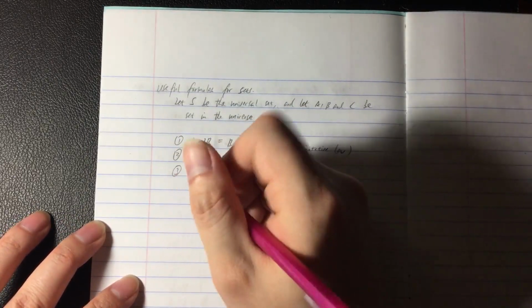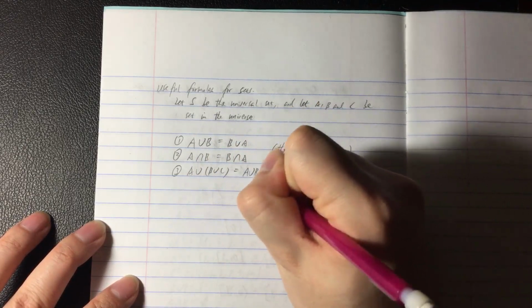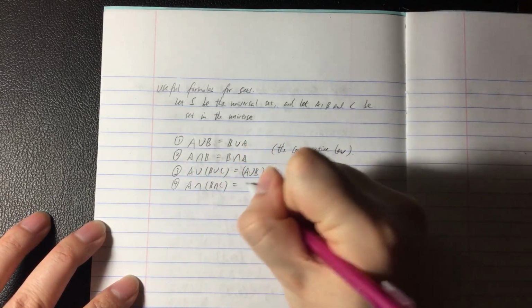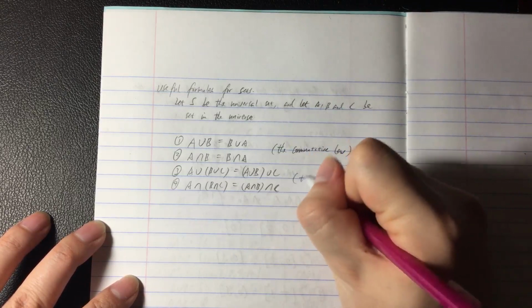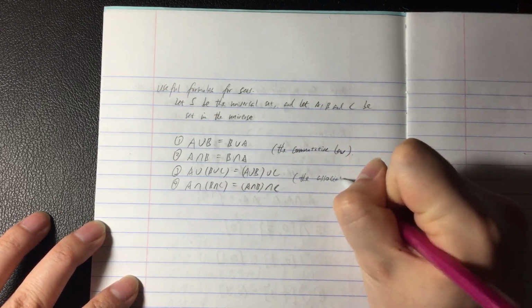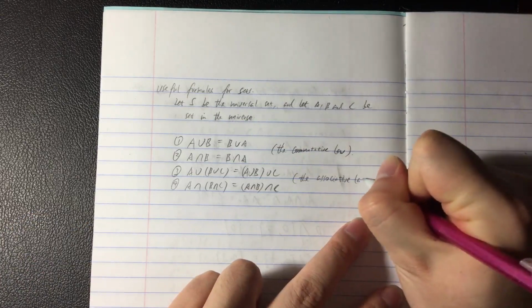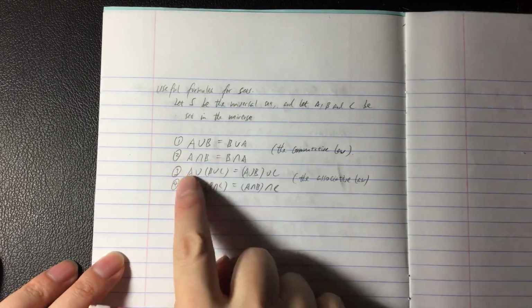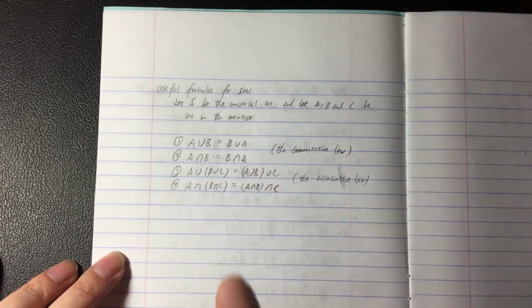Next, (A union B) union C is the same as A union (B union C), and (A intersection B) intersection C is the same as A intersection (B intersection C). These two formulas are called the associative law. That means for A union B union C, if I switch the order of operation, it makes no difference. Same thing for intersection.